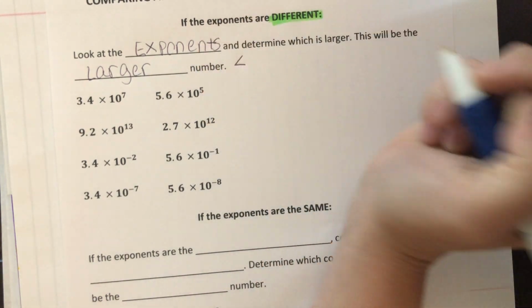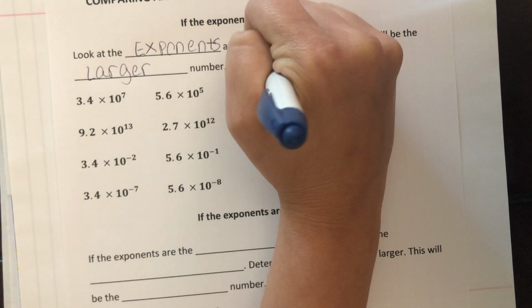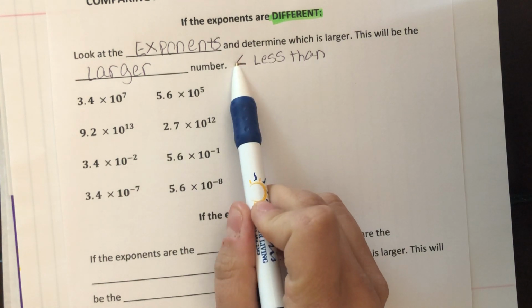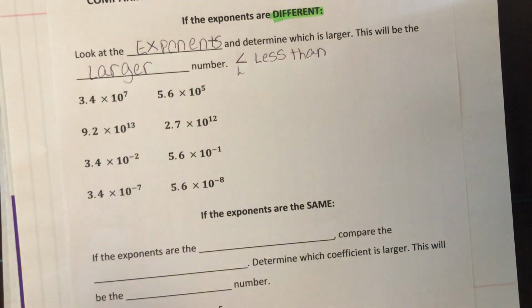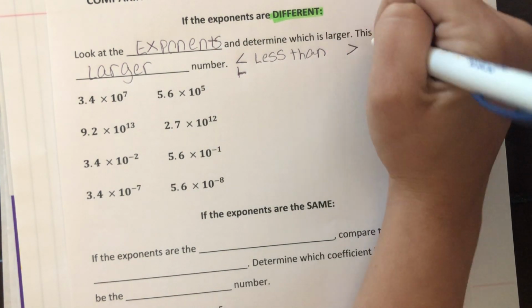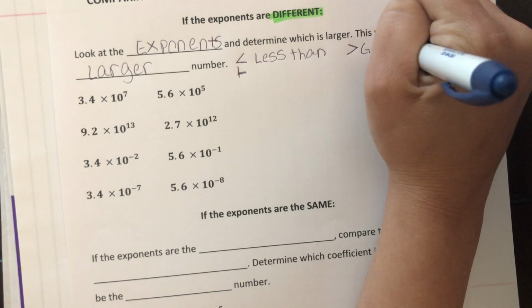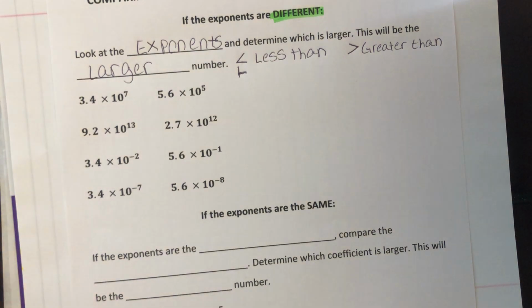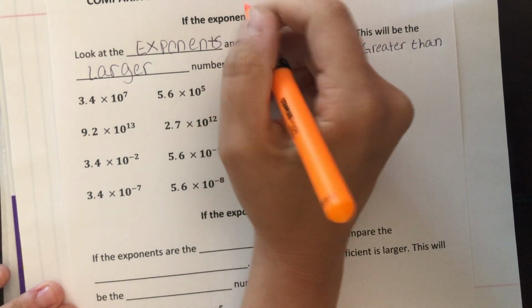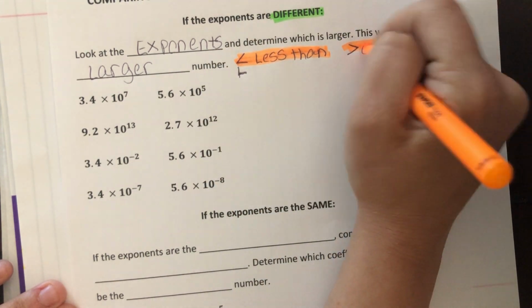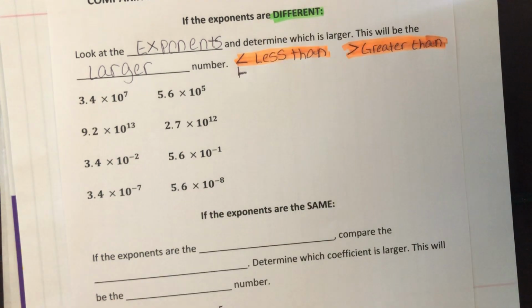So remember, this sign is the less than sign. And I remember that because if we straighten this line out here, it makes an L for less than. And this sign is the greater than. I'll go ahead and highlight that for us so we have that to look back at. Okay, so now that we reviewed that, let's go ahead and look at our first example.